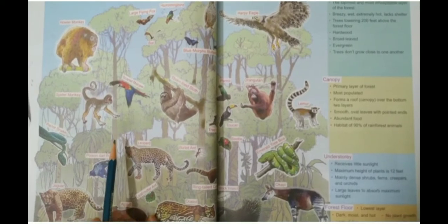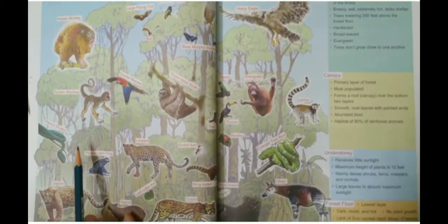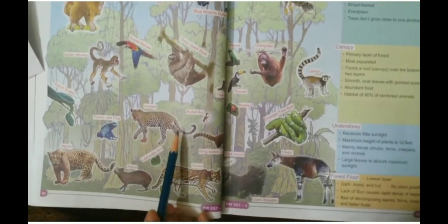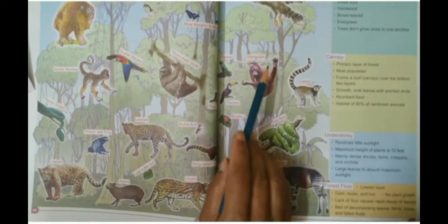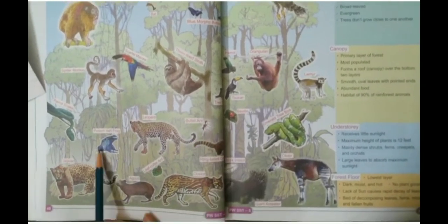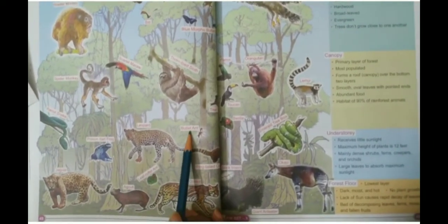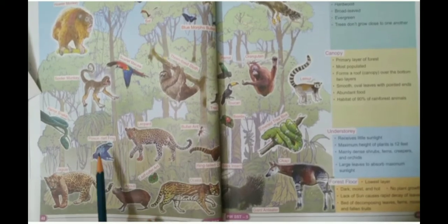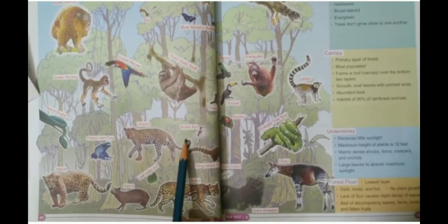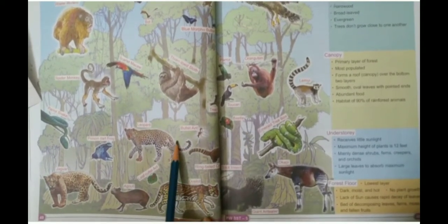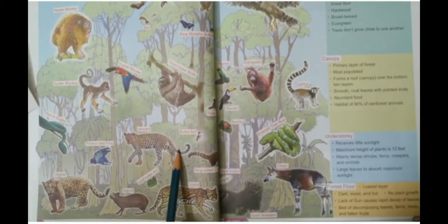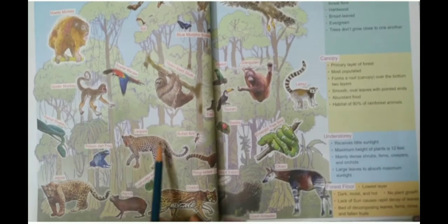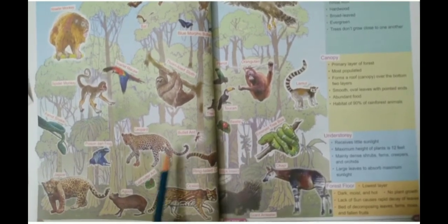The third layer is called the understory. It receives very little sunlight because of the canopy layer. The maximum height of the plants is 12 feet. Mainly dense, thick shrubs, ferns, creepers and orchid plants can be found here. The plants have large leaves to absorb maximum sunlight.